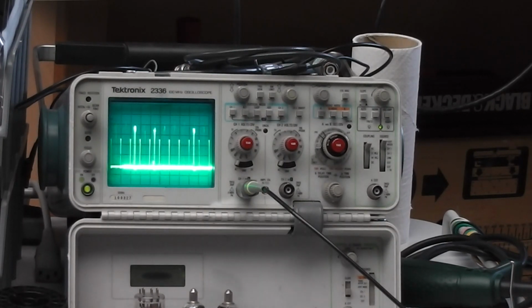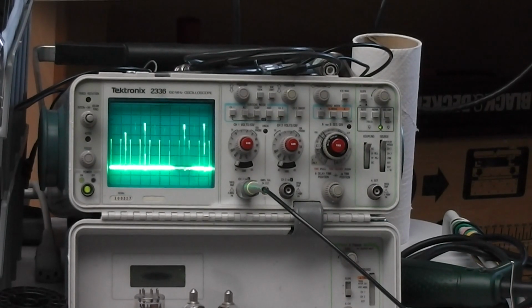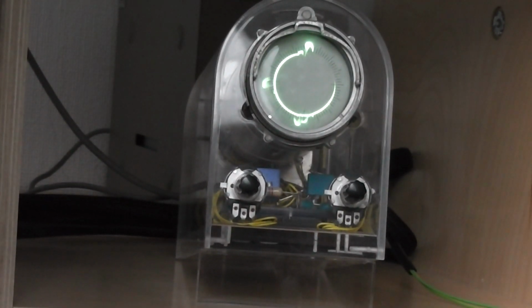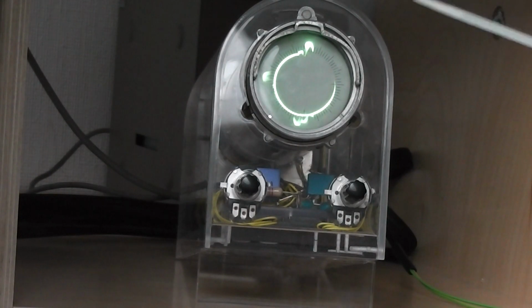This pulse is also visible here. Is also visible here.